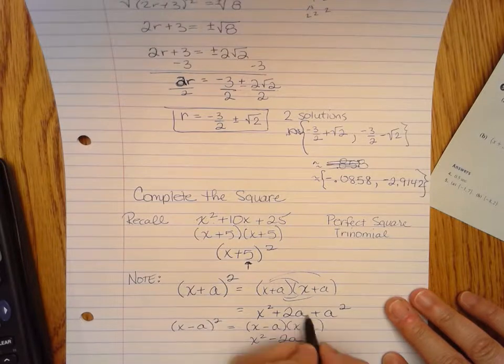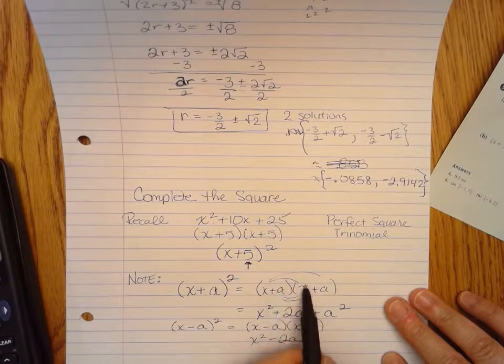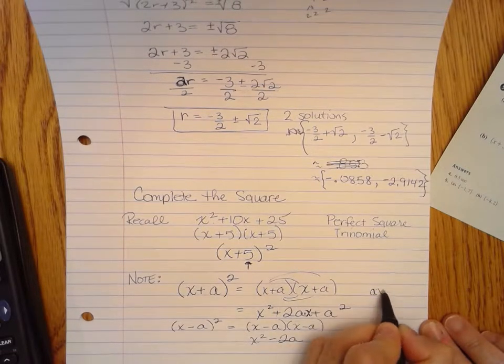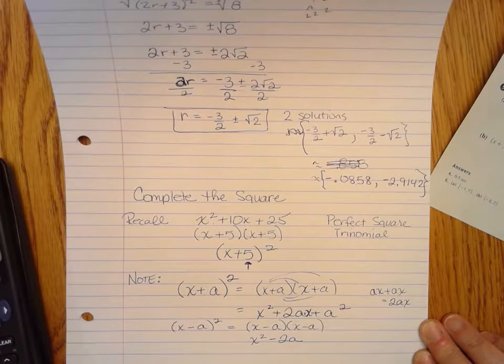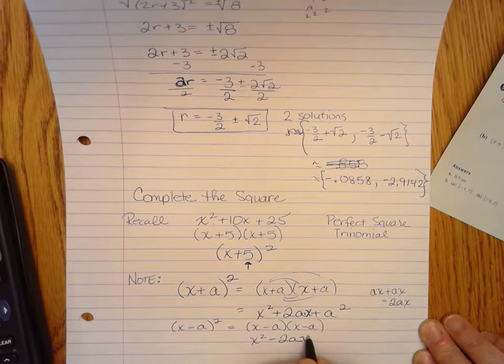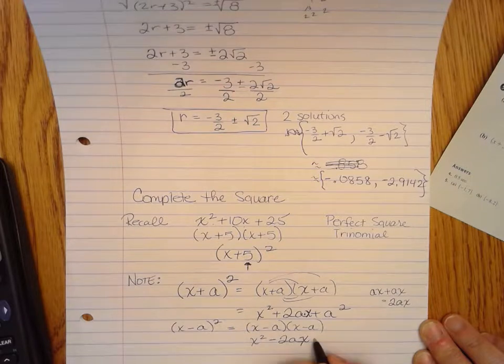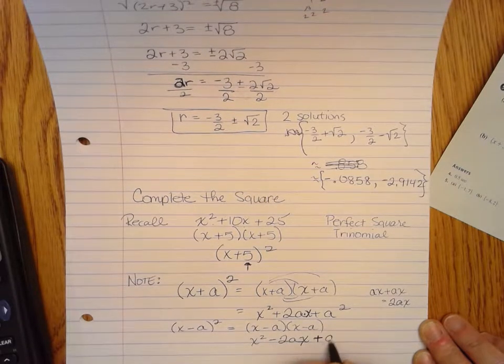I forgot an x here, because it's ax plus ax equals 2ax. This has an x on it, plus, yep, negative a times negative a is positive a squared. So they've got the same type of form.